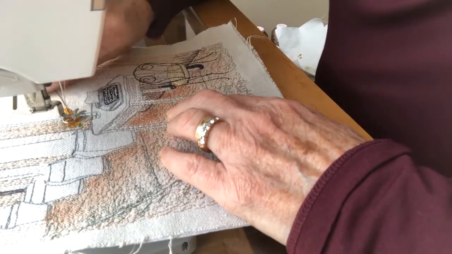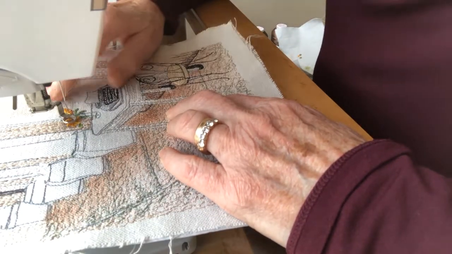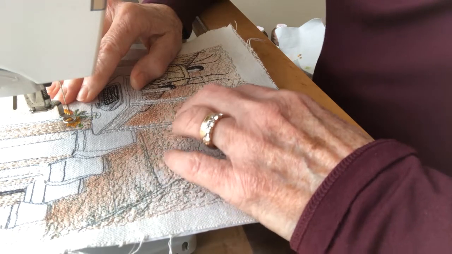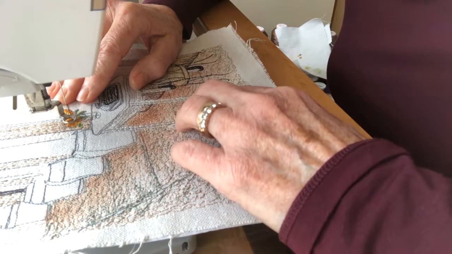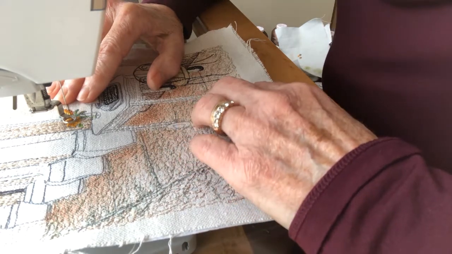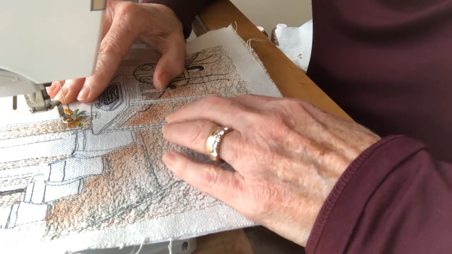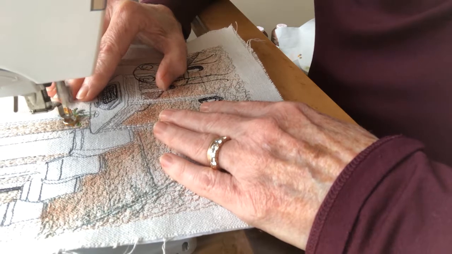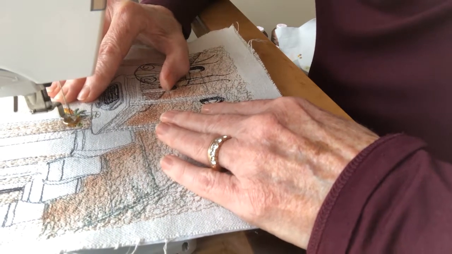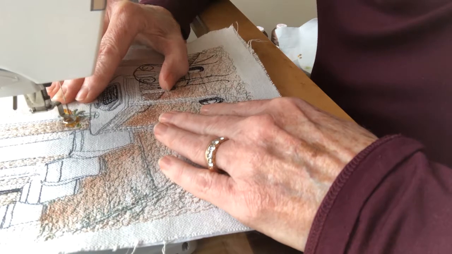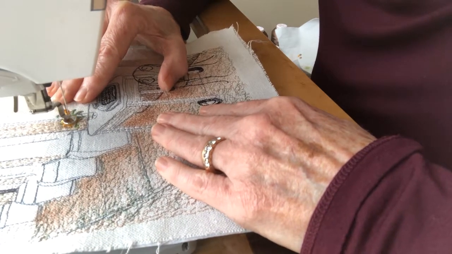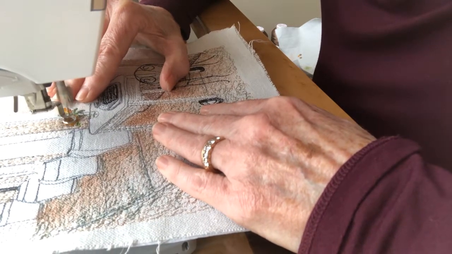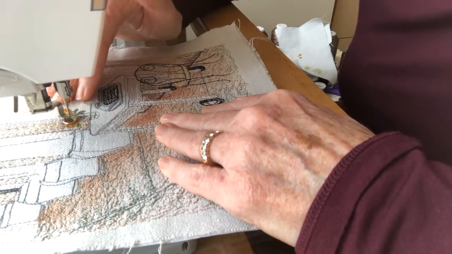For the center of the flower, I'm using a goldish green rayon, and then I'm using a black polyester in the bobbin, and I still have my upper thread tension at the default 5.25, and I'm just going to take a lot of really small stitches. And you probably can't see it where you're at right now, but I'll show it to you. I'm just covering the area with these small stitches.